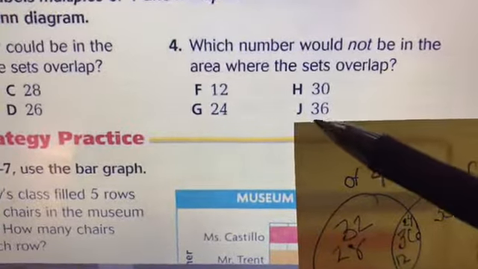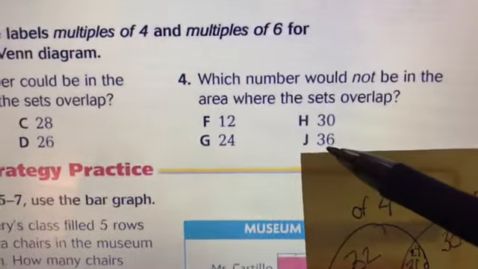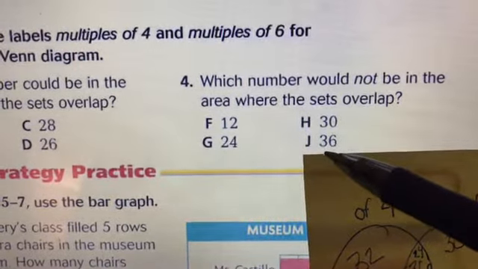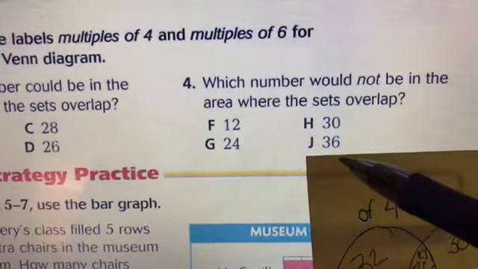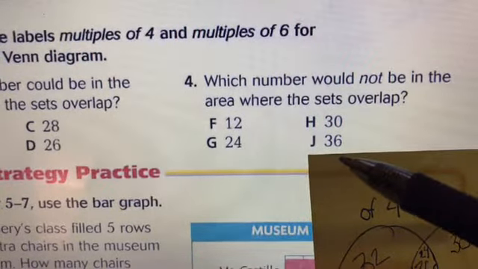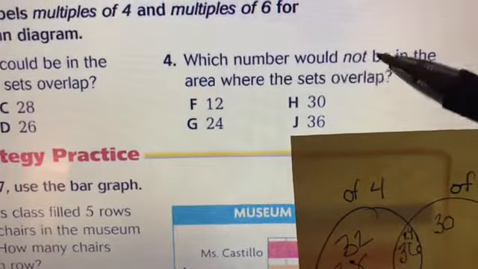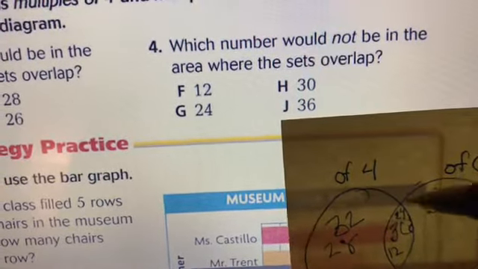And let's check 36 just to be sure. 4 times 9 is 36. And 6 times 6 is 36. And we already have it right here. So which of these numbers would not be in the area where it overlaps? Well, we have 12, 36, and 24. So our answer is going to be 30. That's the only number there that is in the area that doesn't overlap. It only belongs to 6. So our answer is going to be H.